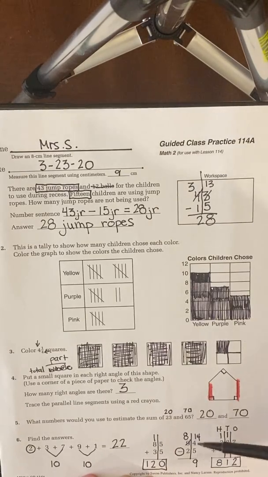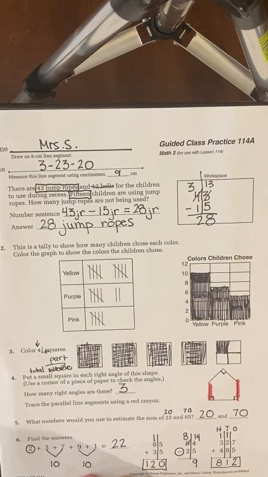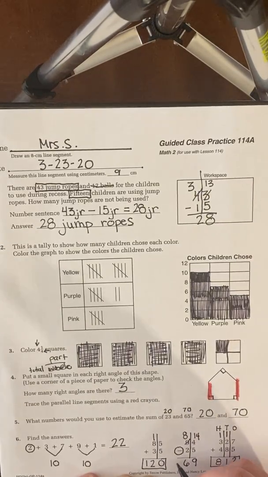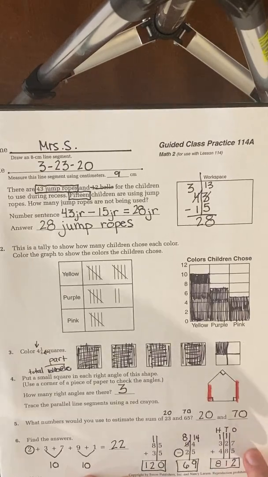Now I'm going to go back to my 8. I have 8 minus 2. What's 8 minus 2, guys? 6. So I'm going to go ahead and bring my 6 down, and my number is 69.